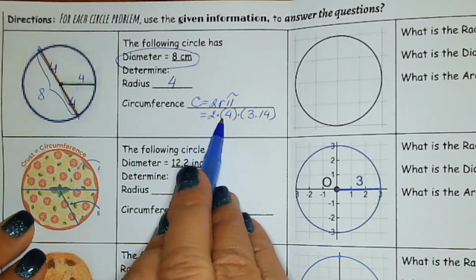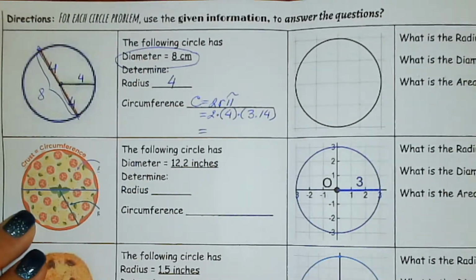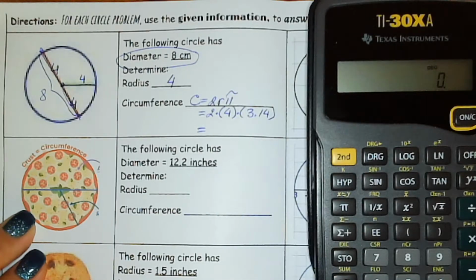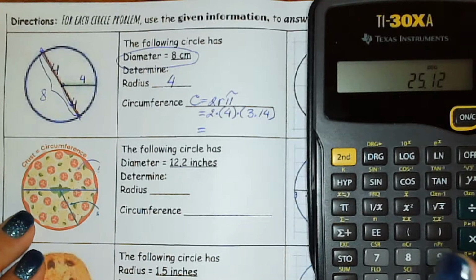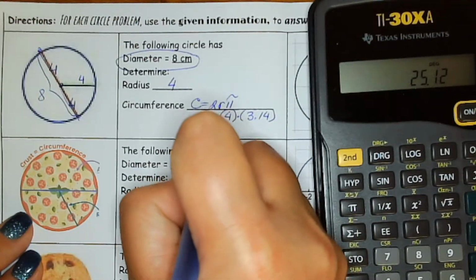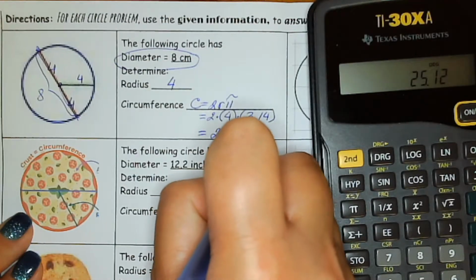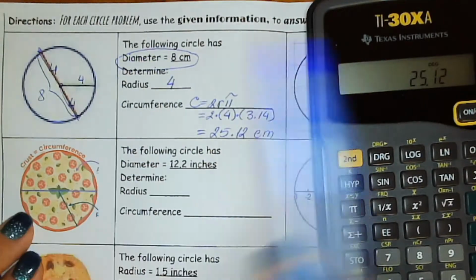Then multiply. 2 times radius, 4 times 3.14 equals 25.12. Double check that. 2 times 4 equals 8, and times 3.14, 25.12. Circumference is in units. This time we have centimeters for units.